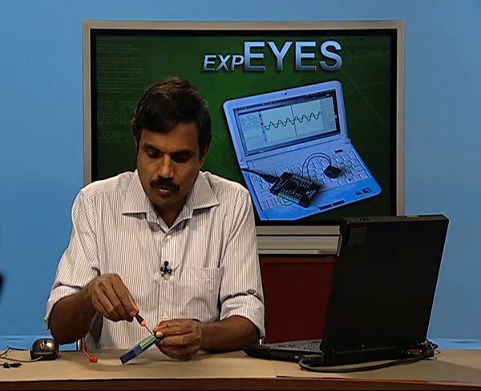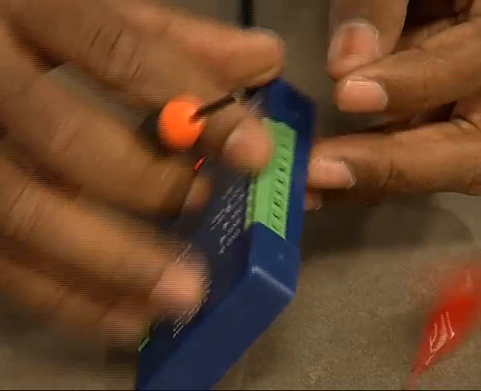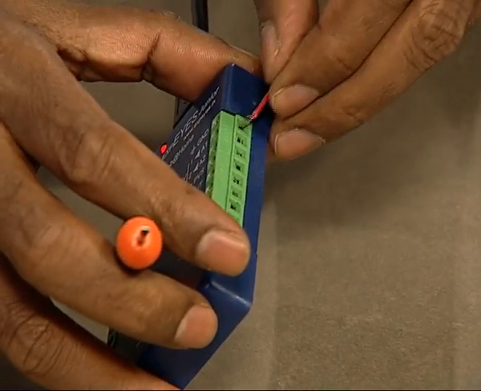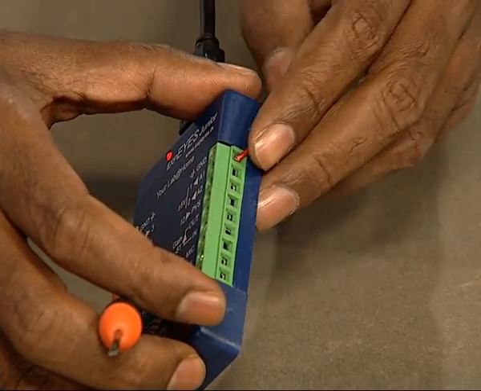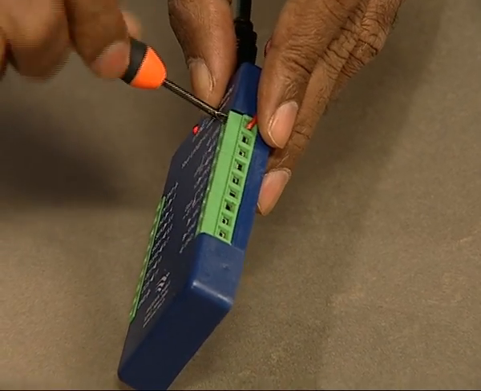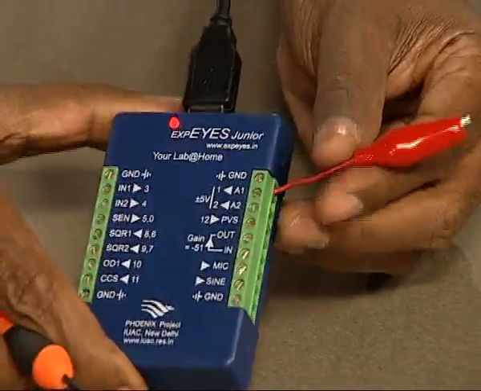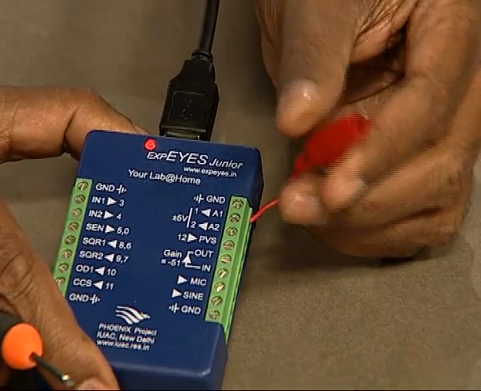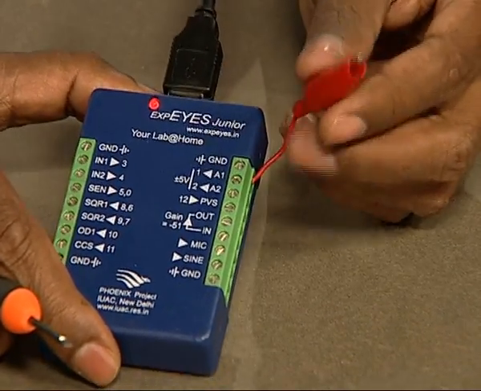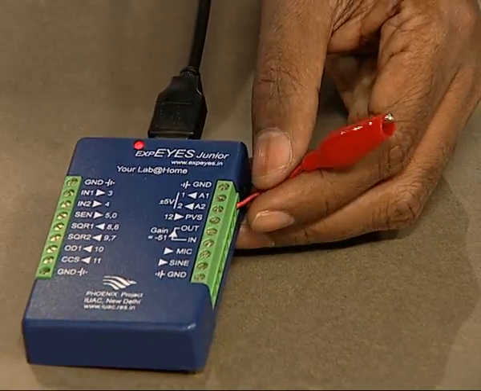To make any connections, first of all, you have to loosen the screw terminals and insert a wire into that, like here. Tighten it. So, now we have connected one wire to the ground terminal. Actually, we have connected a crocodile clip. The reason is now subsequent connections we do not have to remove this, we can just connect it to this. So, let us connect one more clip on A1.